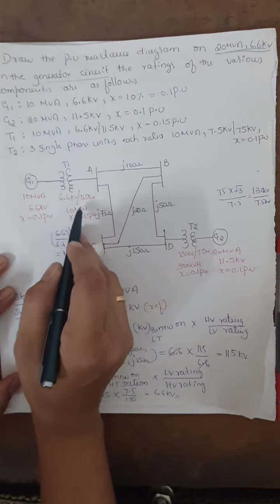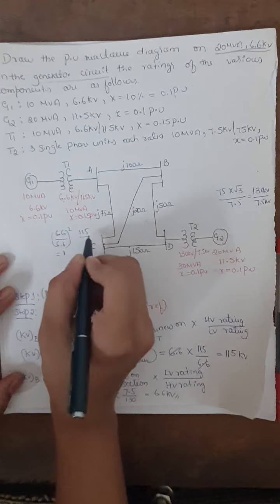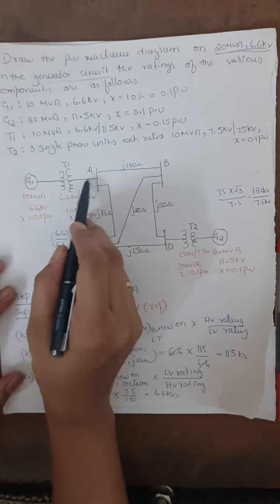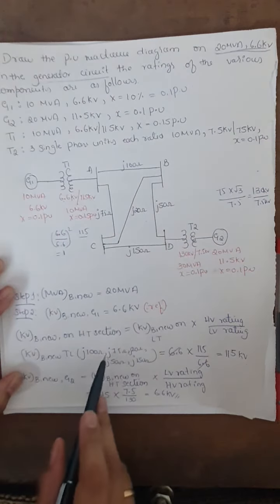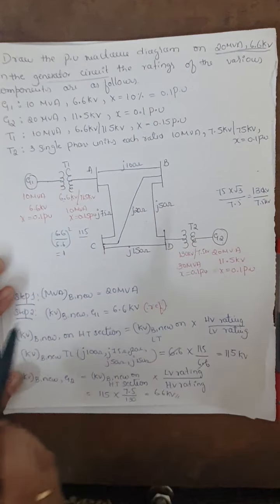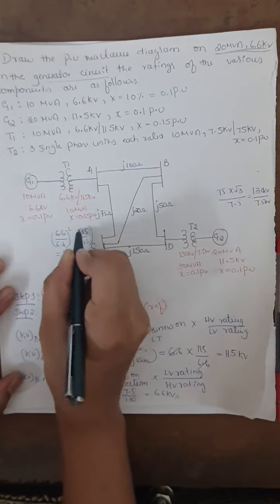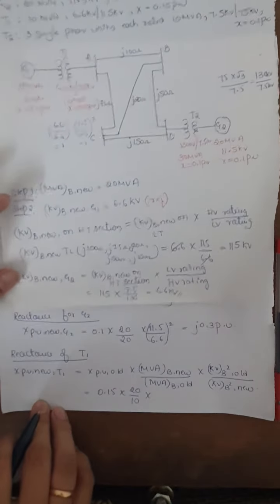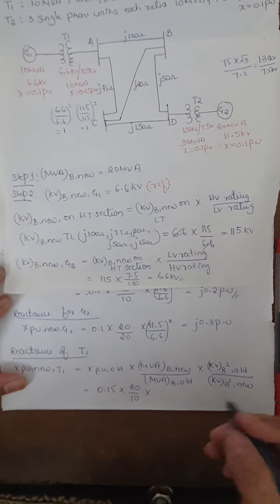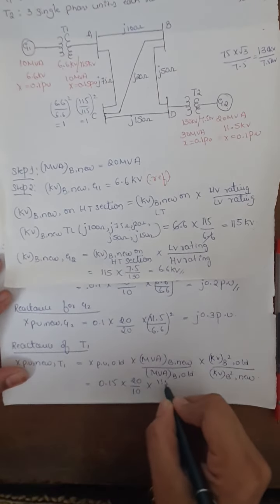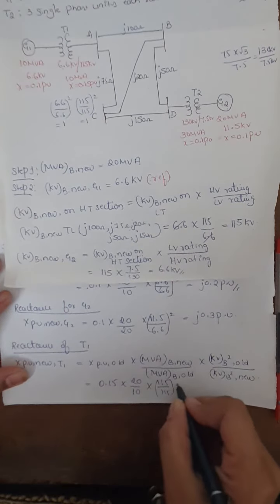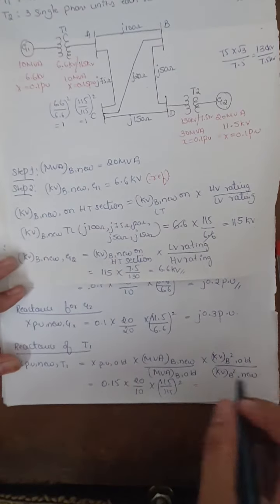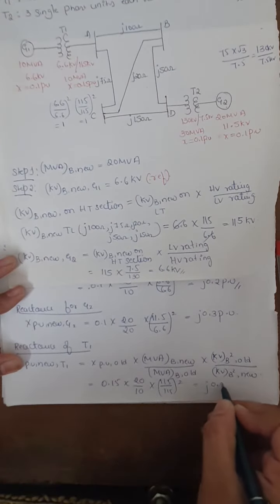Similarly, cross check for the secondary. 115 kilovolt is the old value given in the problem, and this secondary side of the transformer is connected to the transmission line. All the transmission lines have the same reactance, same base voltage as 115. So on either side, if you consider, you will get the same answer as 1. So now we can consider any of the sides, primary or the secondary, because both give the same answer. I'll consider the secondary, 115 whole square. So we'll get the answer for the transformer 1 as J 0.3 per unit.